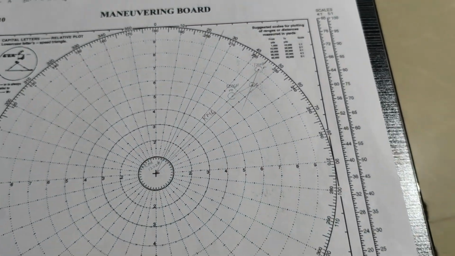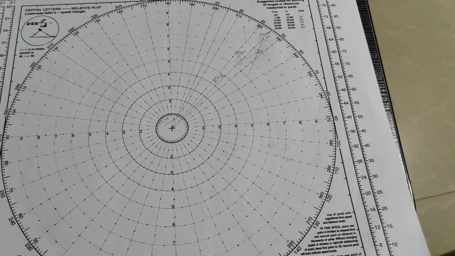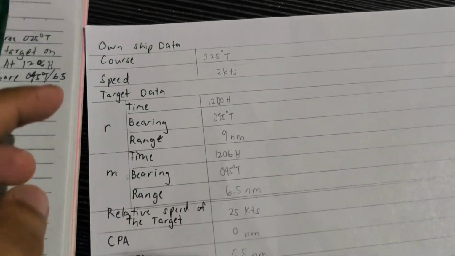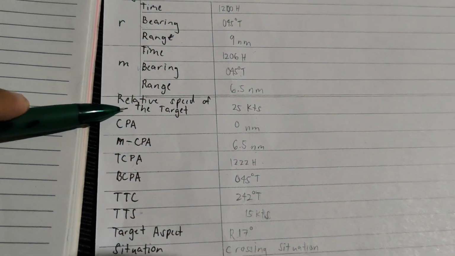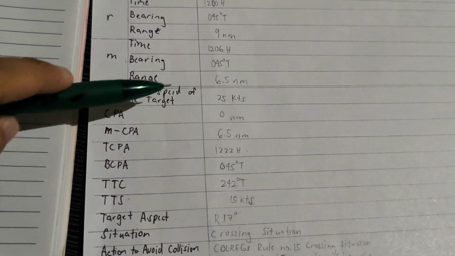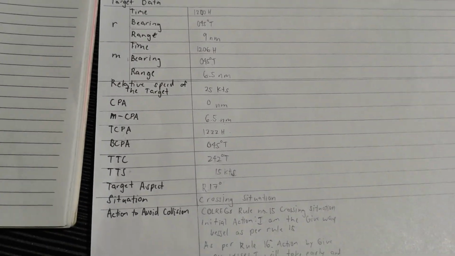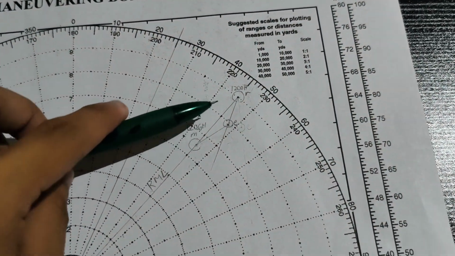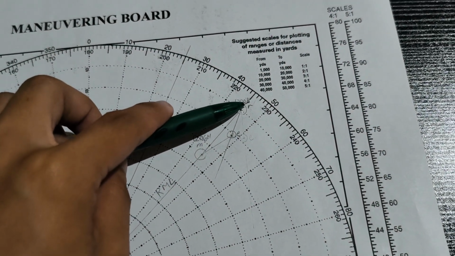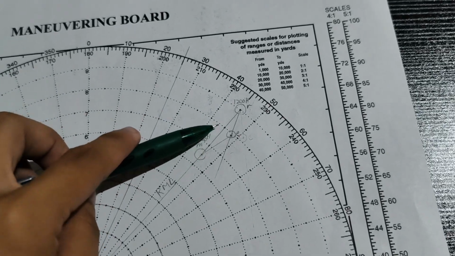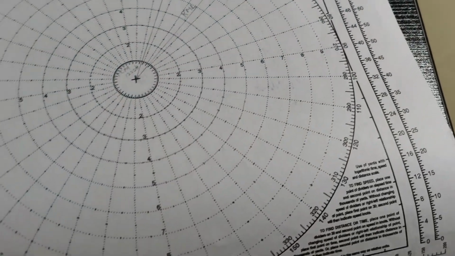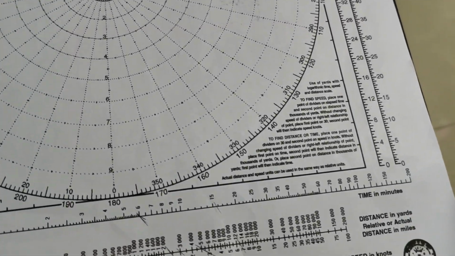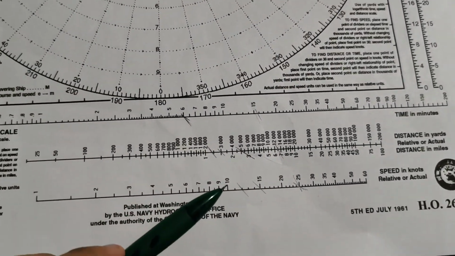First we will find the relative speed of the target. To find the relative speed of the target, we will measure from R to M. So this is 2.5, and we use the nomogram also.